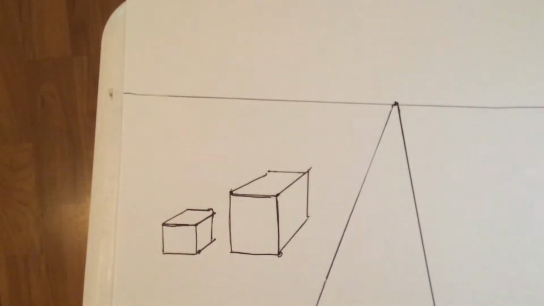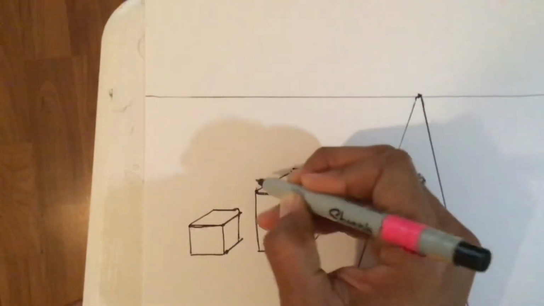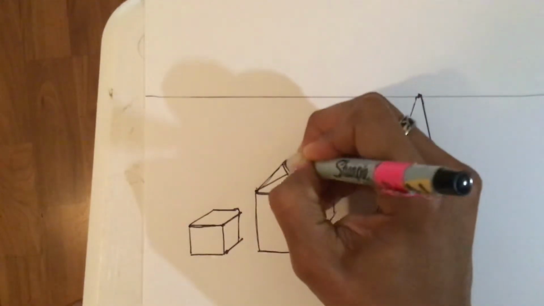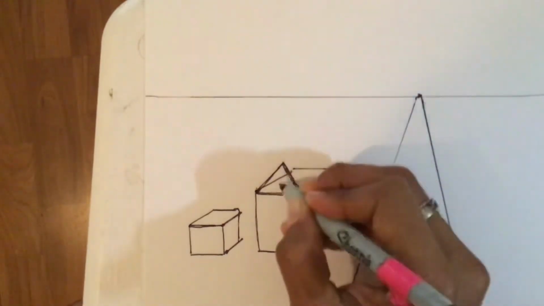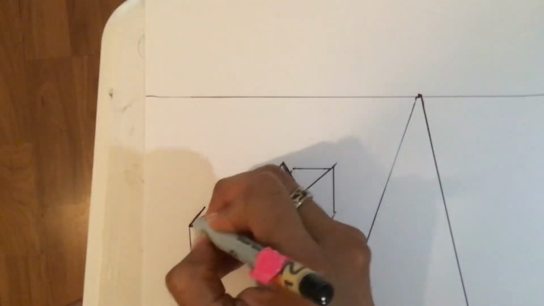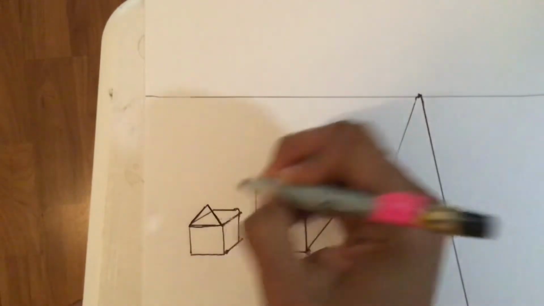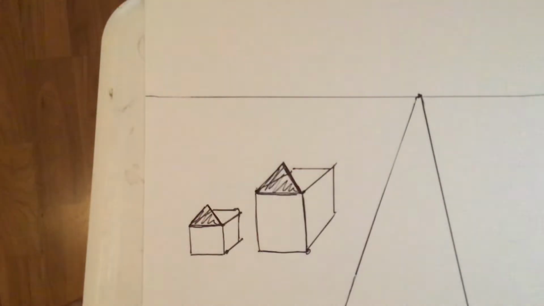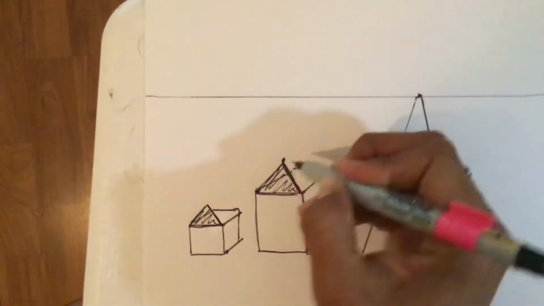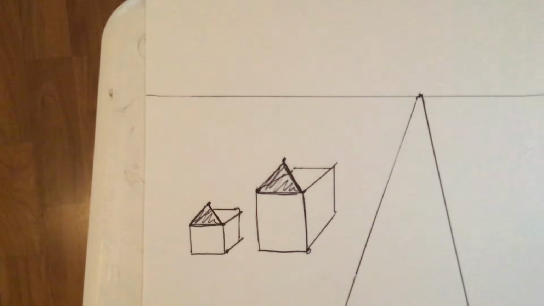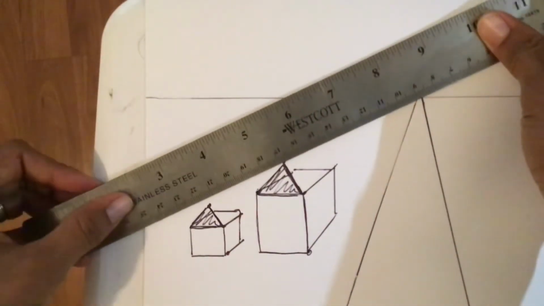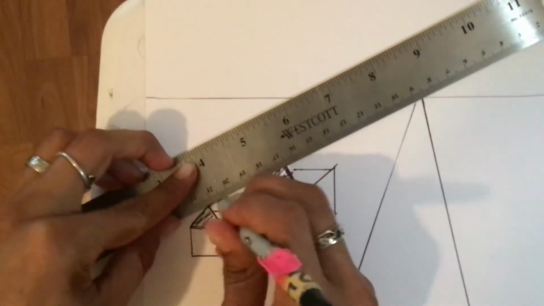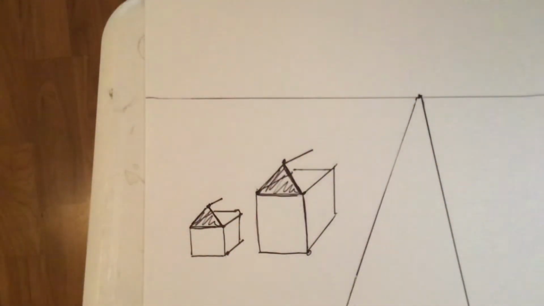I'm gonna show you how to do pointy roofs. So for the first one, you just need to draw a straight triangle, and you can erase that when you're using pencil. So you're gonna do a straight triangle. Once your straight triangle is ready, you're gonna find the tip of it, and that tip's gonna go to your vanishing point right there. And right there. Okay, now how do we cut it off?